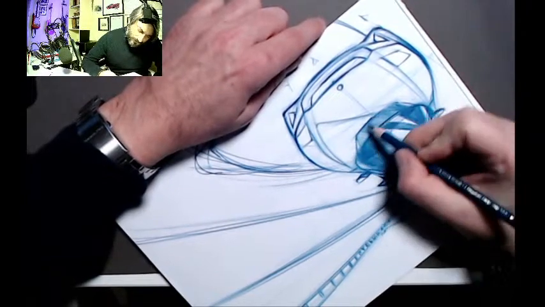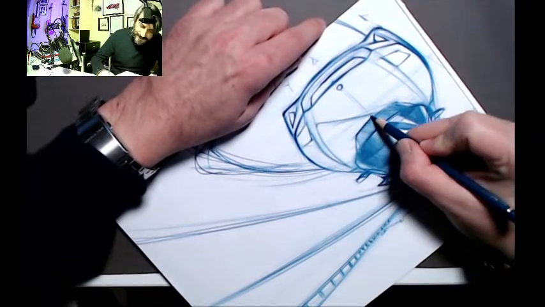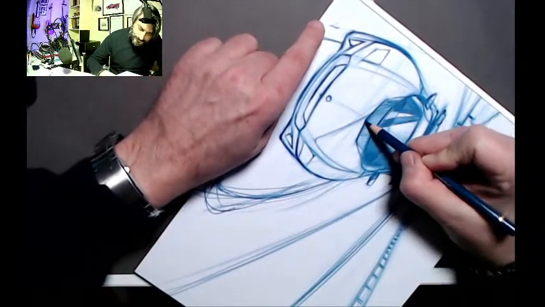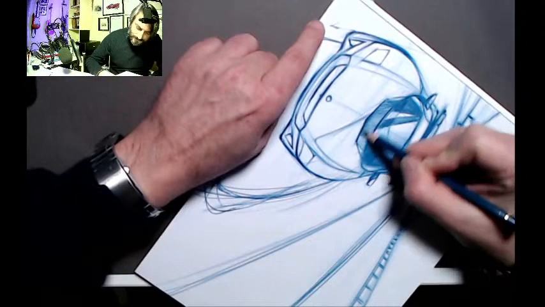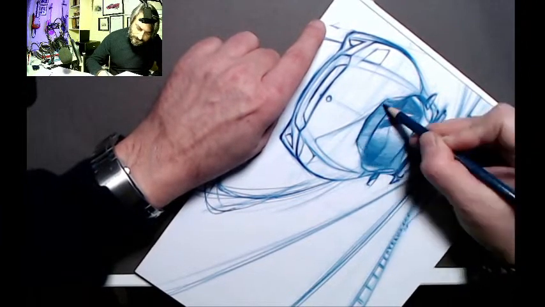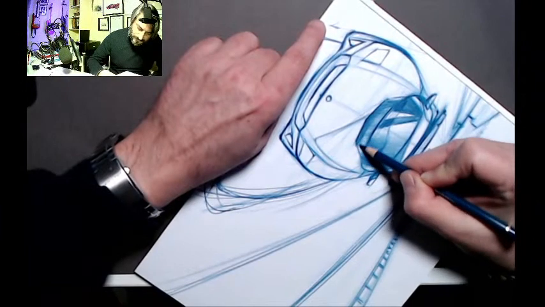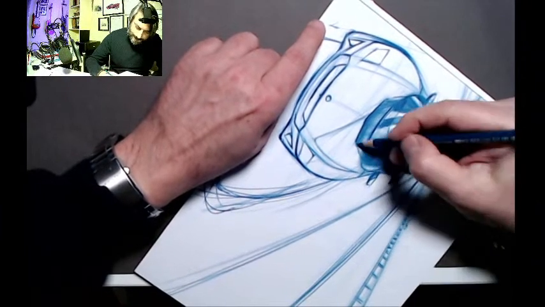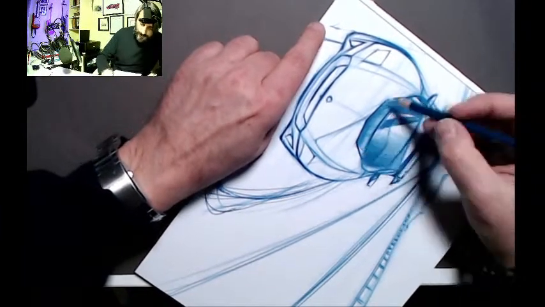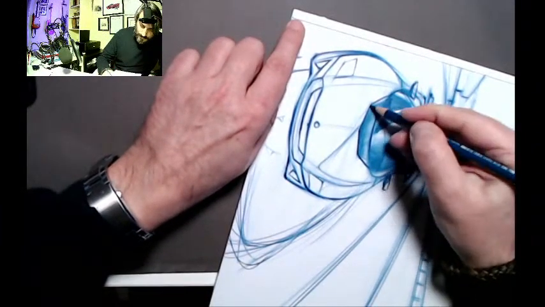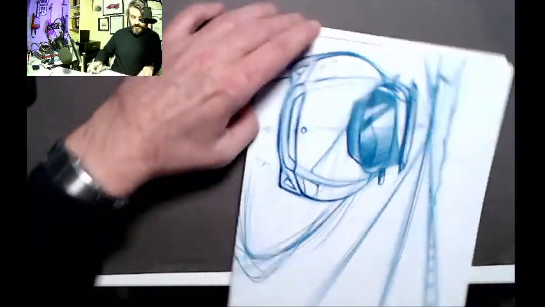I just want to change a little bit the outline, make it like a point, like a V shape. You see?